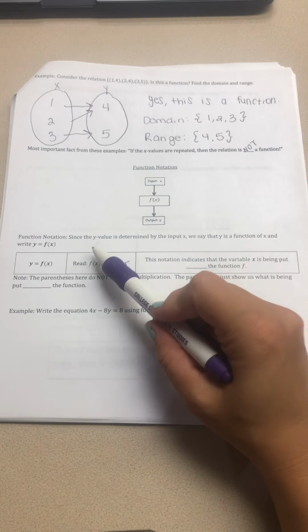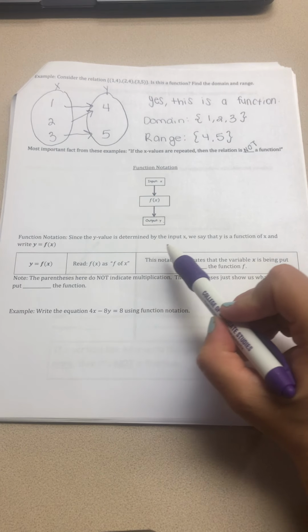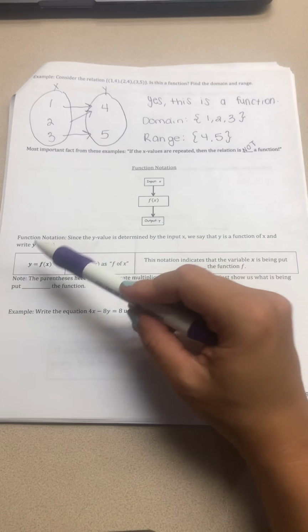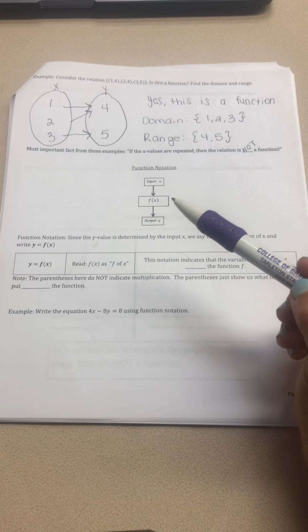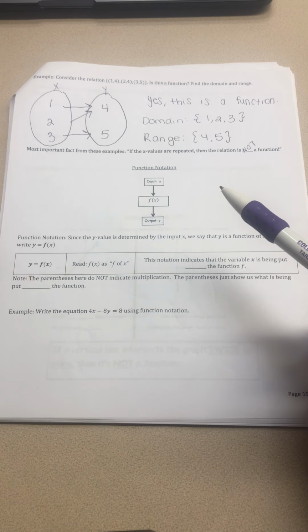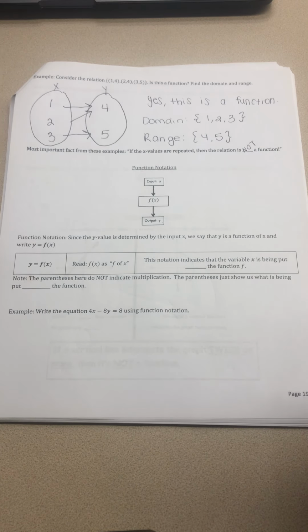So function notation: since the y value is determined by what is put into the function by the input, we say that y is a function of x, because whatever you put in determines what you get out, and we write it as y equals f of x. So y equals f of x, so f in parentheses x.